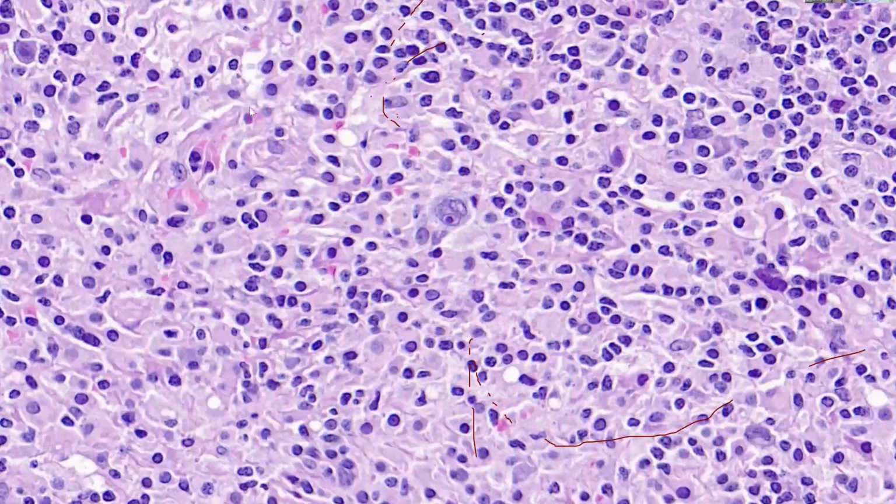And if you zoom in for any of the areas, you find these cells. The Reed-Sternberg cell, highlighted by very prominent nucleoli, and the background is a mixed population of cells. There are lots of histiocytes, lymphocytes, some plasma cells, and isolated eosinophils as well. So this is a typical feature of mixed cellularity Hodgkin lymphoma.